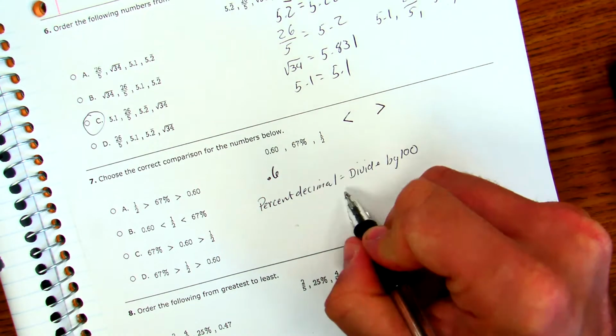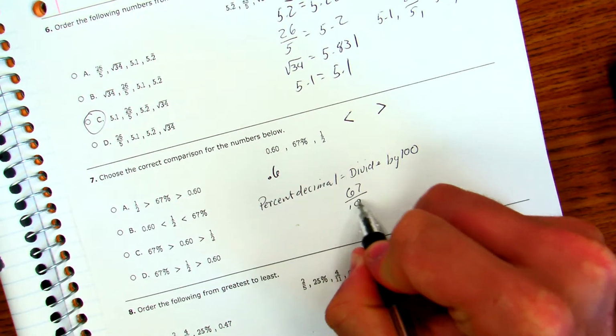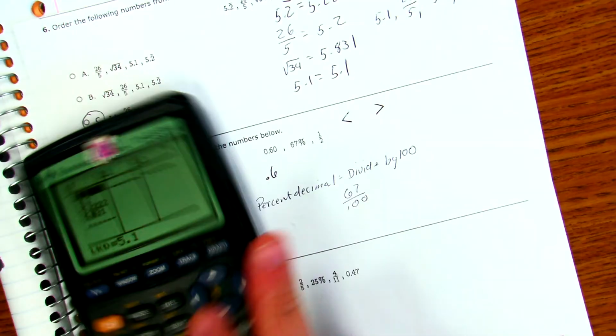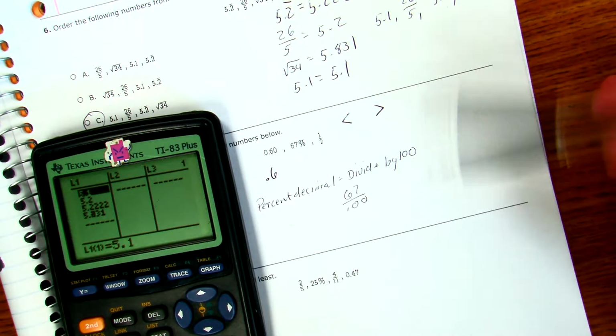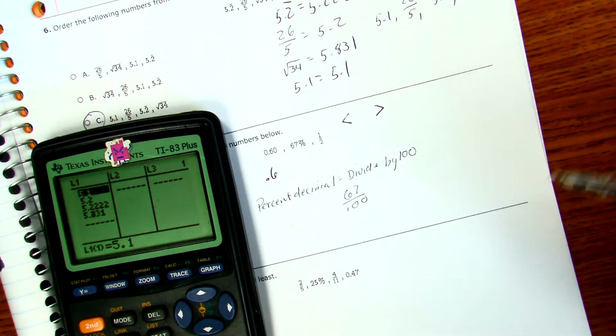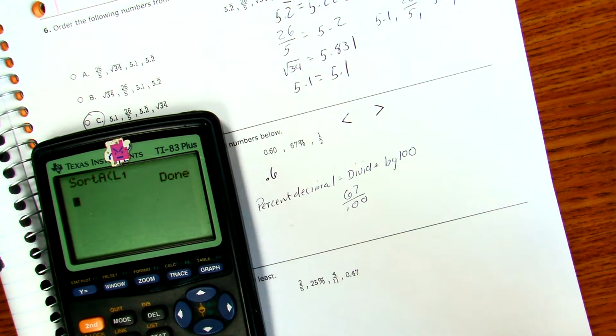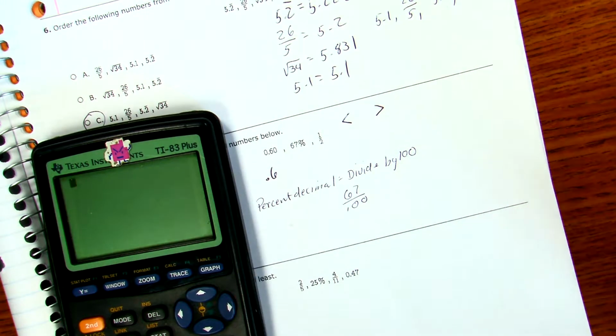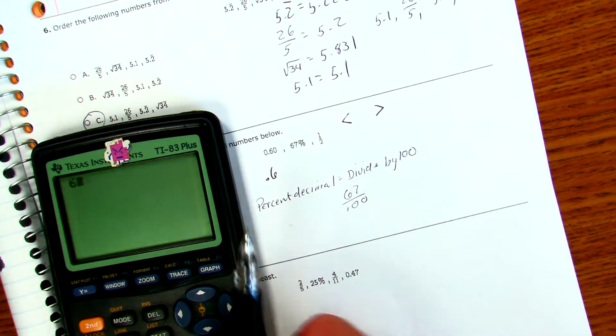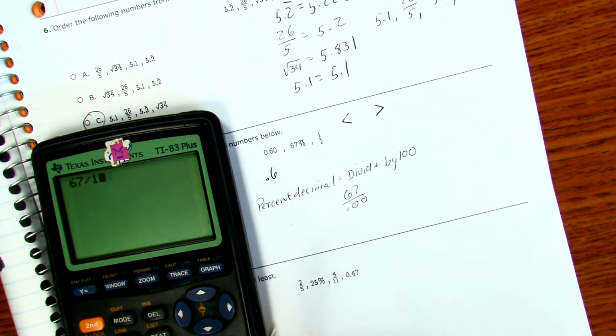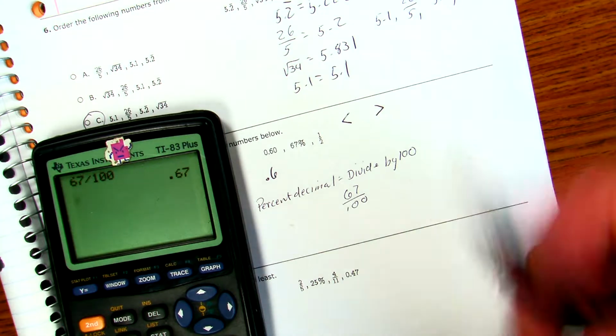So I'm going to take 67 and I'm going to divide it by 100. I'm going to do that right in my calculator because what will happen is you start moving decimals. If you get a funky percent like 1.03% and start moving decimals, you might get confused on which way to do it. That's why I say you should always just divide it by 100. So I need to go 67 divided by 100. So that's really 0.67.